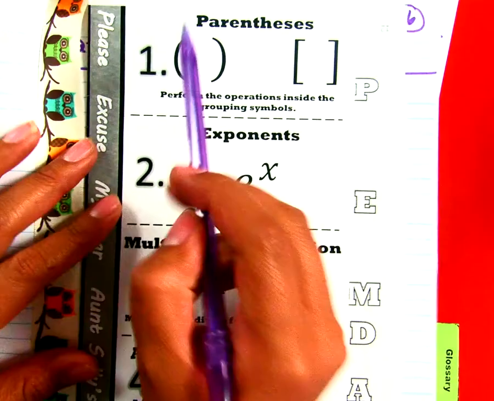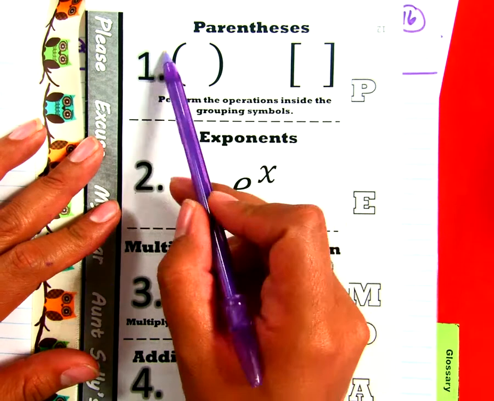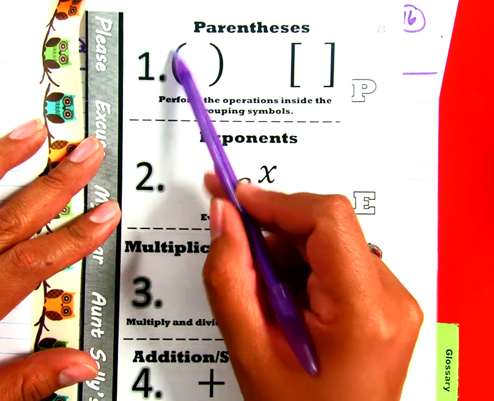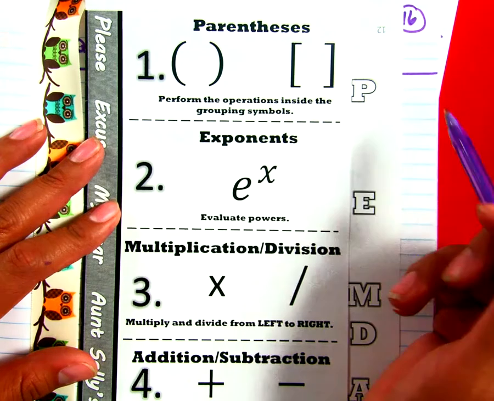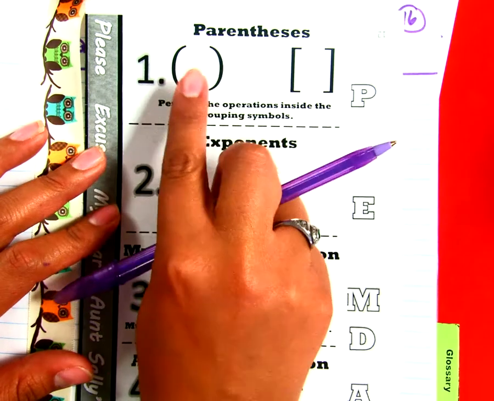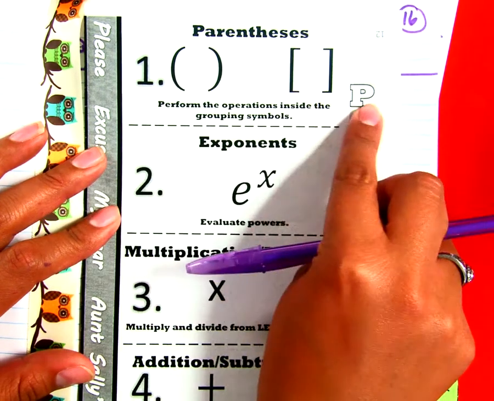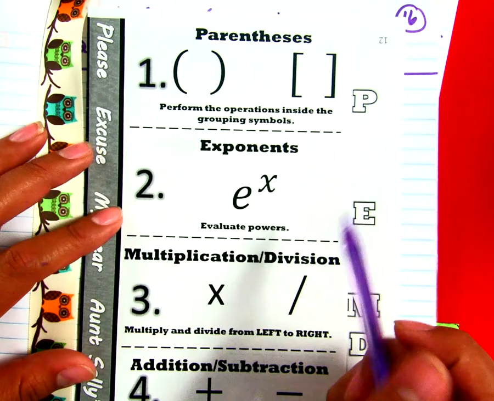Okay, so first we always check for parentheses. So do you guys see these signs, right? They can be round, or they can be brackets, and they can be squared. Okay, so we always do whatever is on the inside first. That's your P, parentheses. Then we move on to exponents.